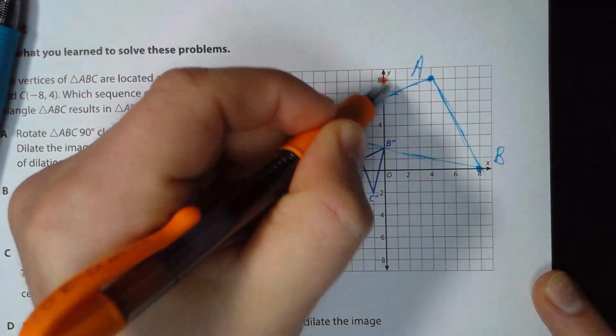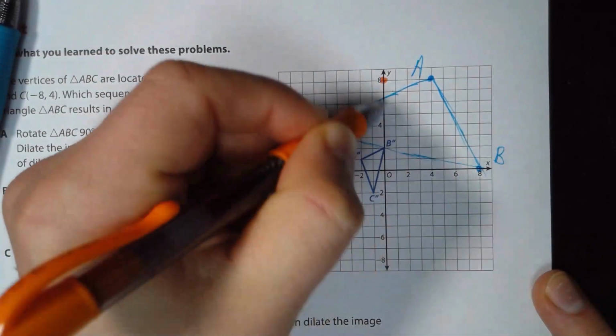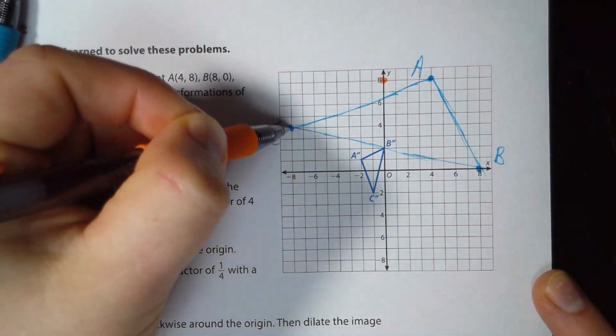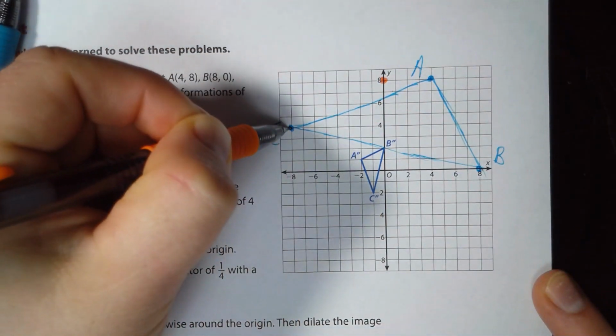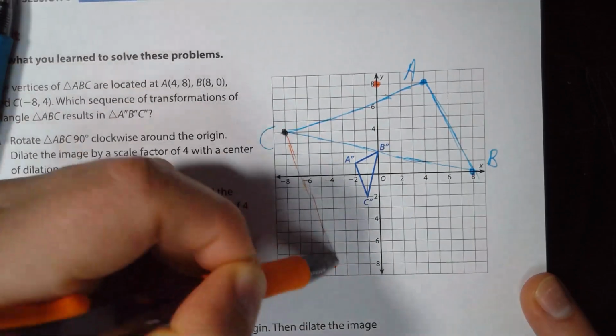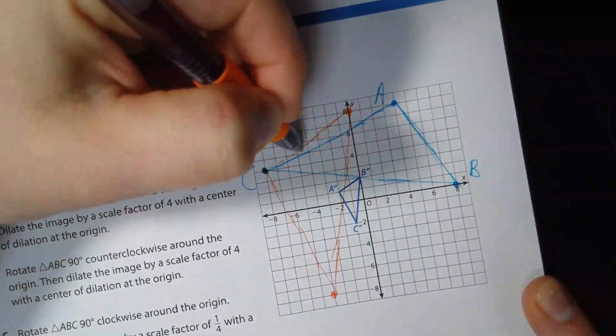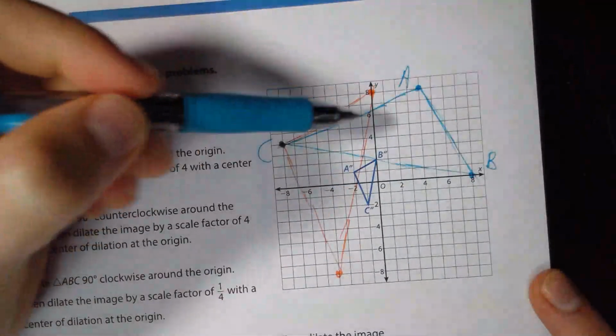There's 90 degrees. I was at 8, 0. Now I'm at 0, 8. I was at 4, 8. Now I'm going to be at 8, 4. Oh, there's my new A. Now it's going to be down here at 4, 8. This would be that shape, right? I probably could have done the dilation first too, but I think this is what we're going to have. So I think I just need to find the one that says that, right?